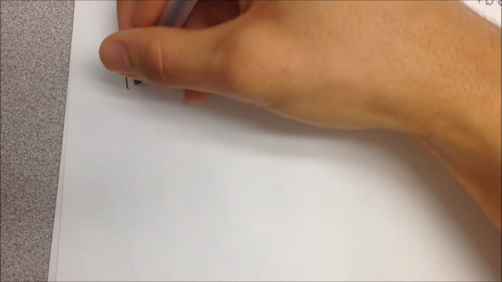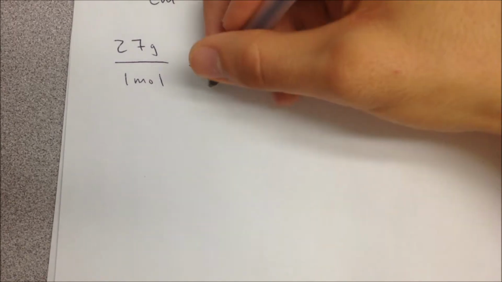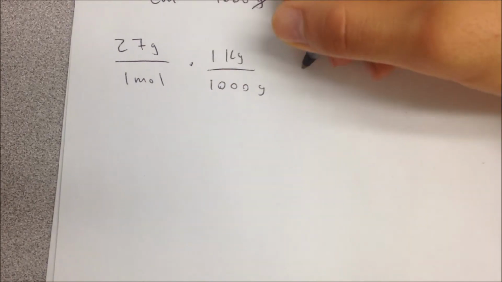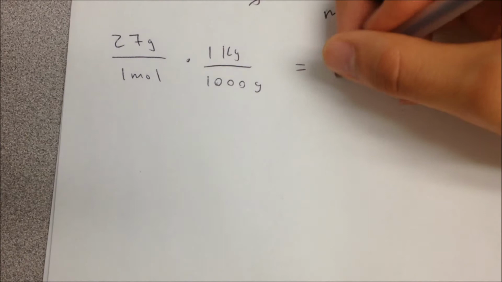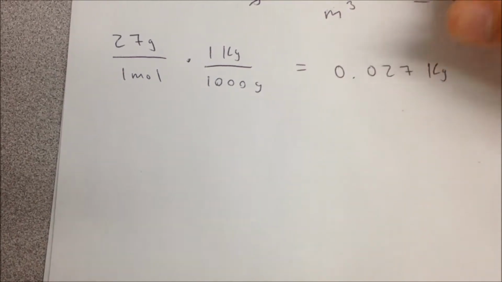For the molar mass, we have 27 grams in 1 mole, and we simply divide by 1,000, since 1 kilogram is 1,000 grams. So this gives us 0.027 kilograms per mole.